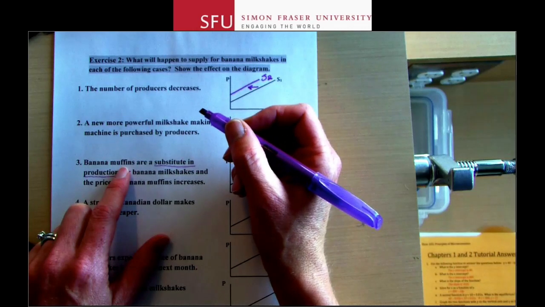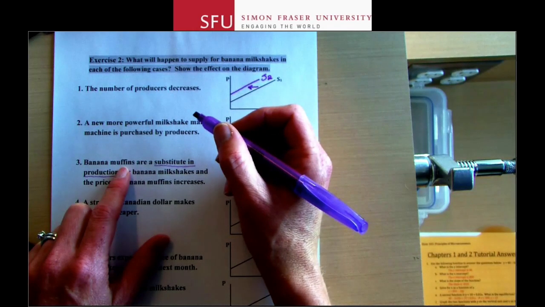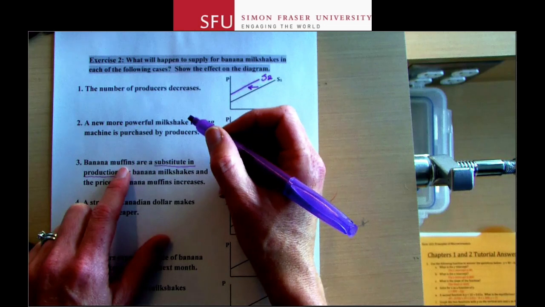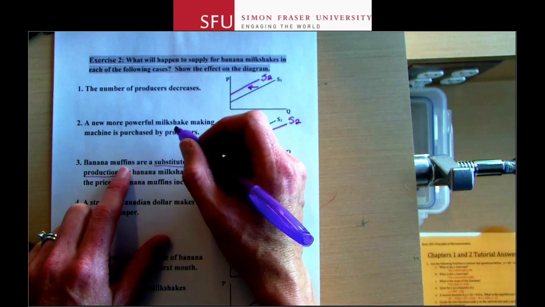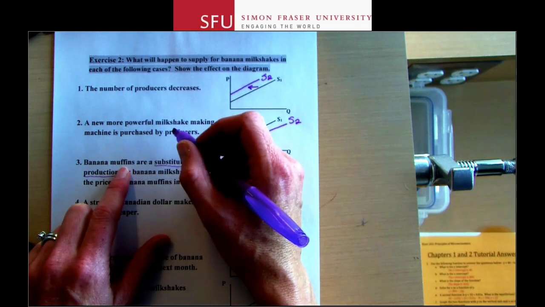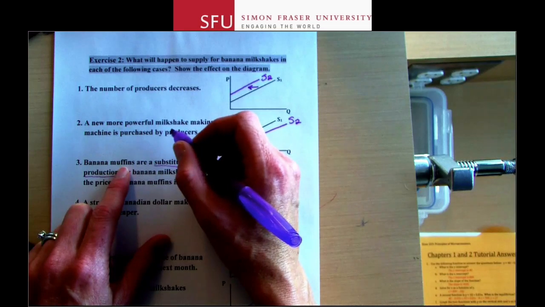For the producer, the muffin is a substitute because they have bananas and they have a kitchen. So they can make banana muffins or banana milkshakes or banana pancakes or whatever, right? You can make whatever out of bananas. So those would be the substitutes in production.